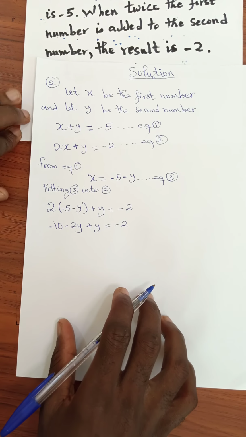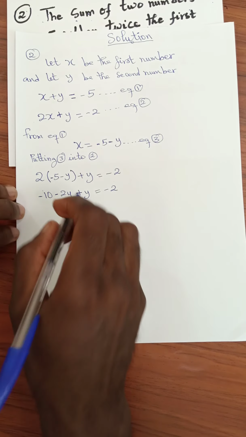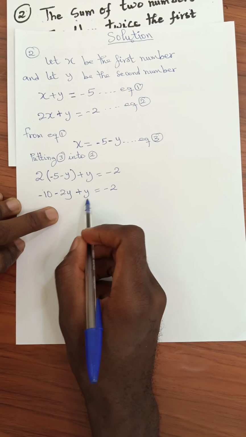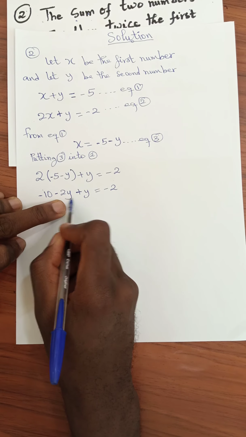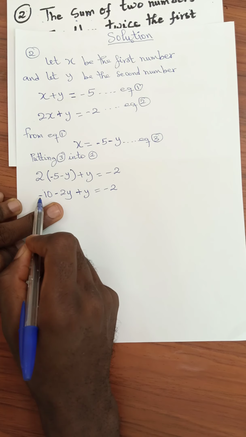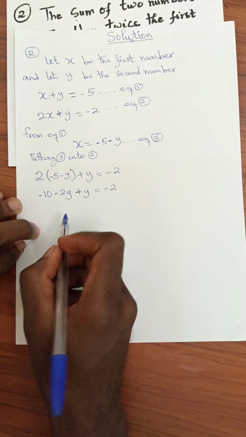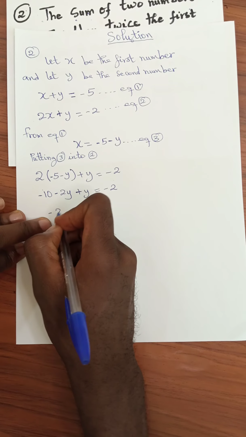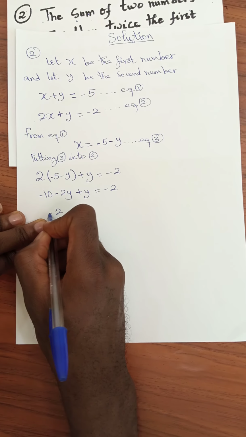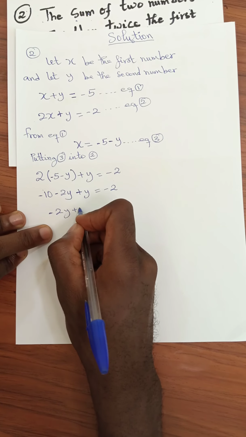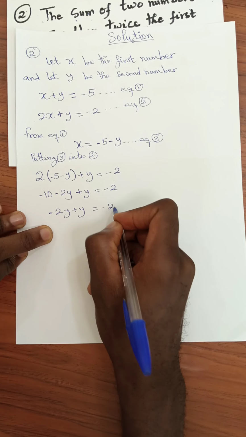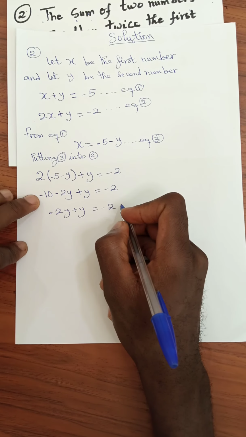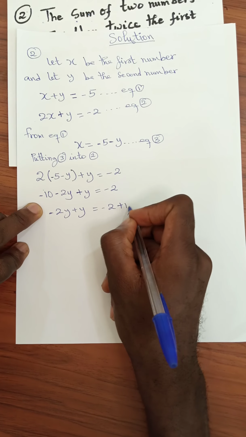Still doing the algebra, let me send grouping like terms. I have terms in y, and then this one is negative 2 and this negative 10. So I'll send the negative 10 to join the negative 2. I'm maintaining negative 2y plus y is equal to negative 2. When I bring the negative 10 to join the negative 2, since it's negative here, it becomes positive 10.